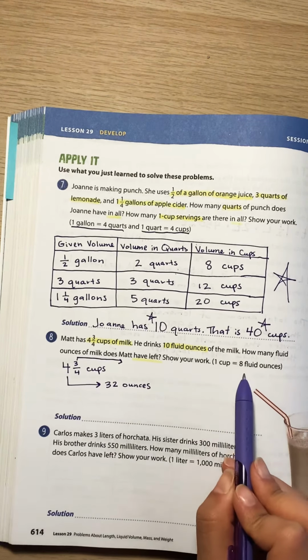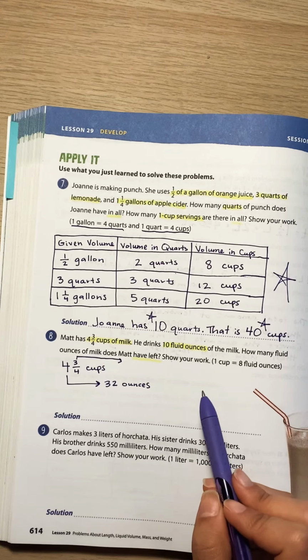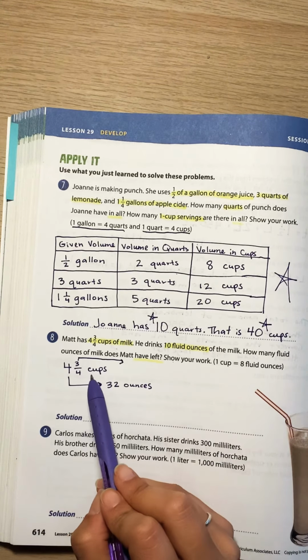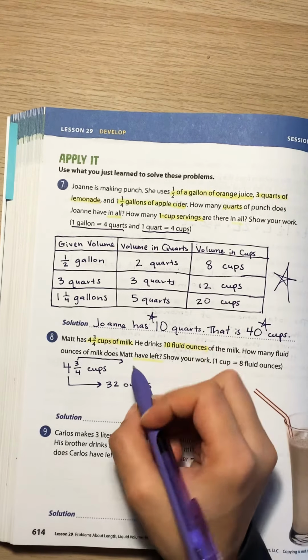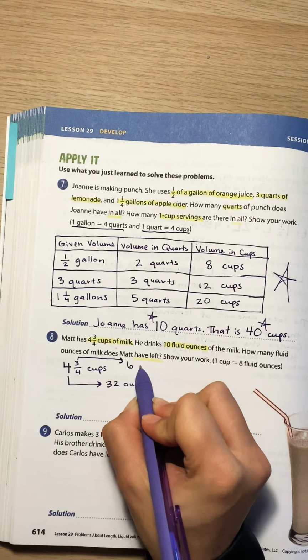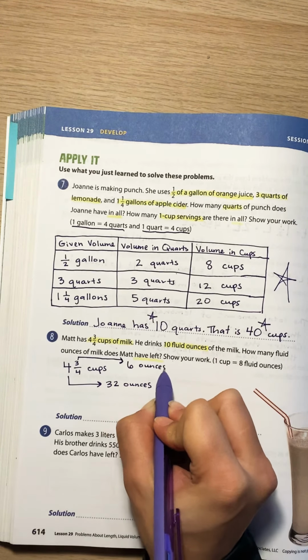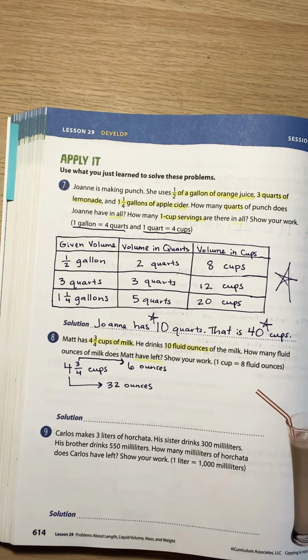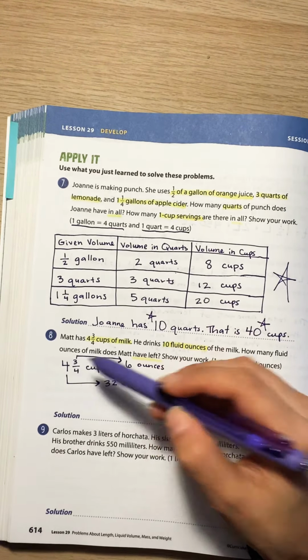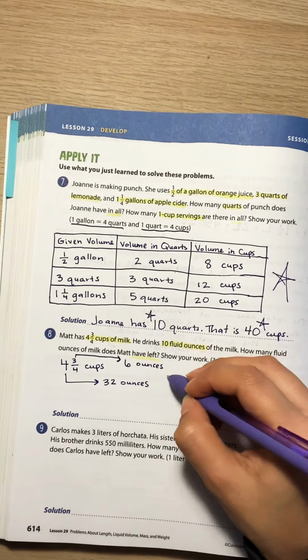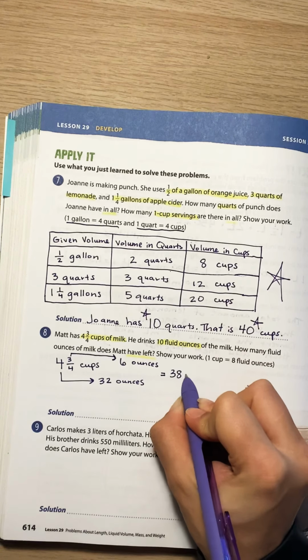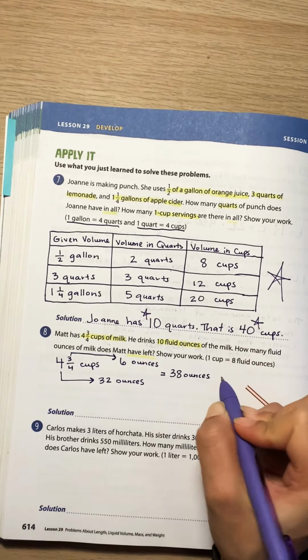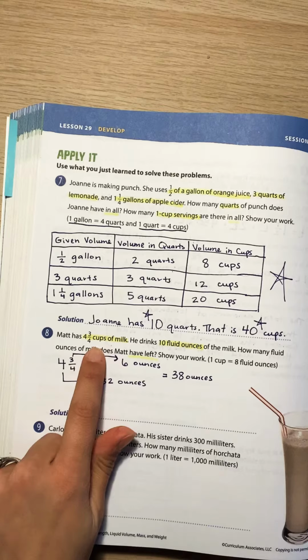So it's not going to be 8 ounces. 1/4 of a cup equals 2 ounces. So 3/4 of a cup equals 6 ounces. Okay, so 4 3/4 cups together, you add those up, equals 38 ounces. So he starts out with 38 ounces.